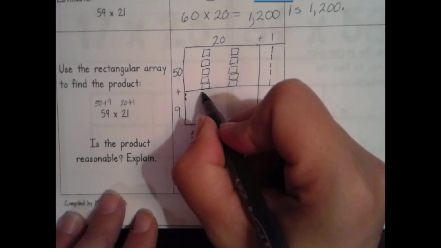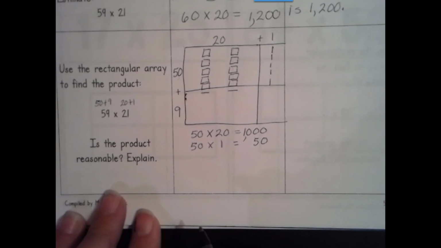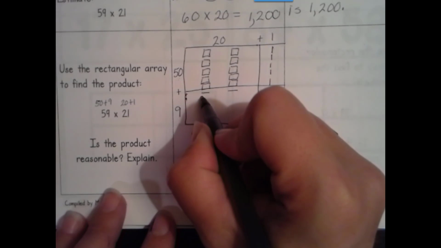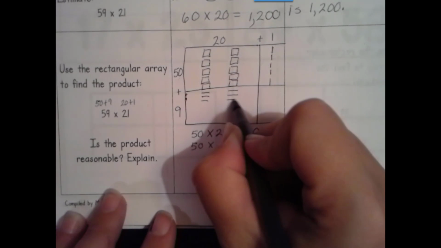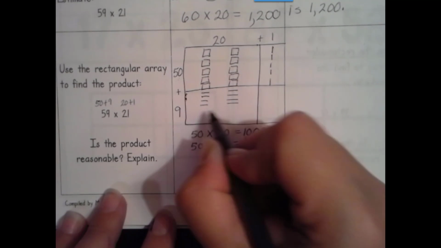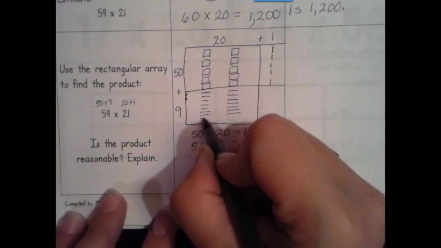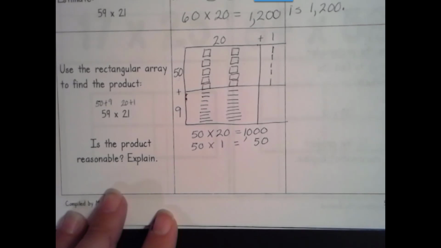9 groups of 20, so there's my 20. Just laying down instead of standing up. Going horizontally instead of vertically. I need 9 groups, so that's 1 group, 2 groups, 3 groups, 4 groups, 5 groups, 6 groups, 7 groups, 8 groups, 9 groups.